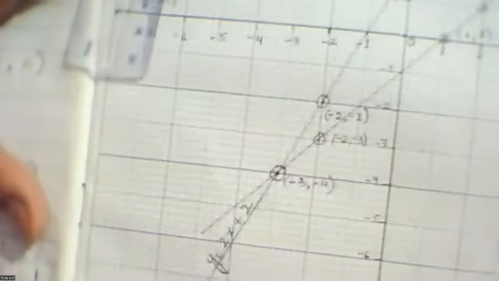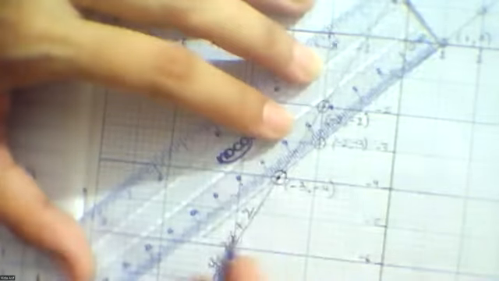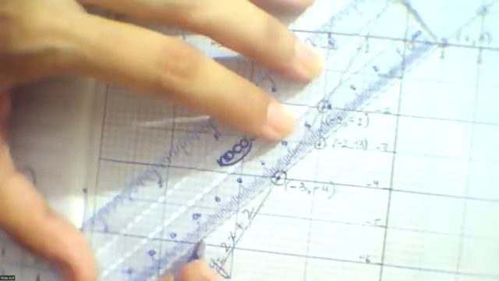Right? We have to draw a straight line on our graph for equation number 2.